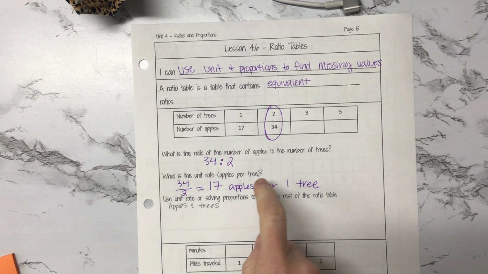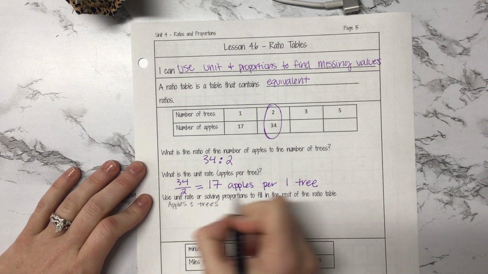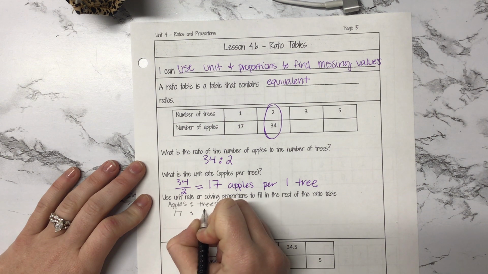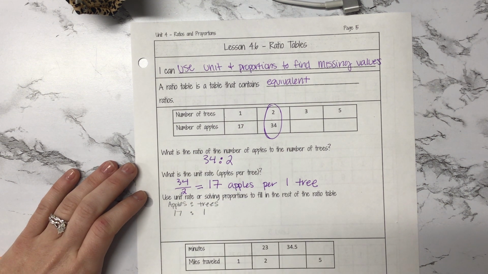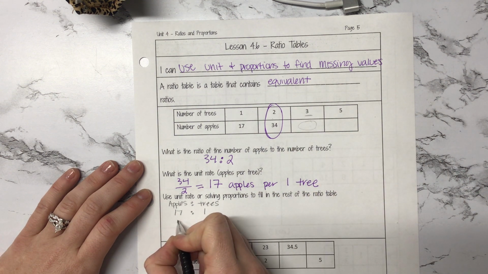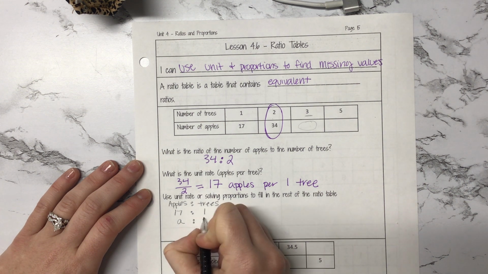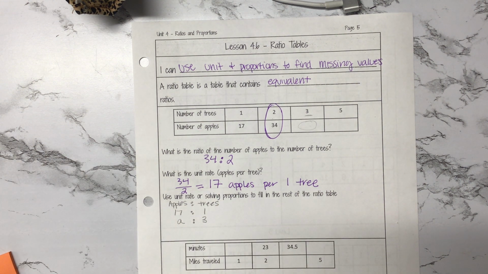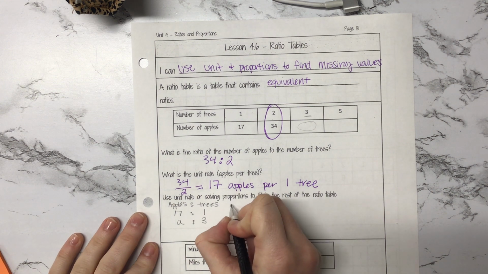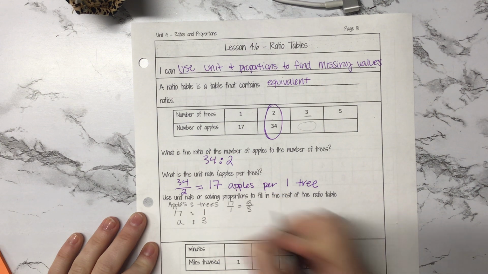Okay, so I'm going to take my initial ratio, my unit rate. Okay, there's 17 apples for 1 tree. And I want to know how many apples for 3 trees. So since I don't know the number of apples, I'm going to put my variable there for 3 trees. Okay, and then I know how to do this by solving proportions. So I'm going to make them into fractions. 17 over 1 equals a over 3.